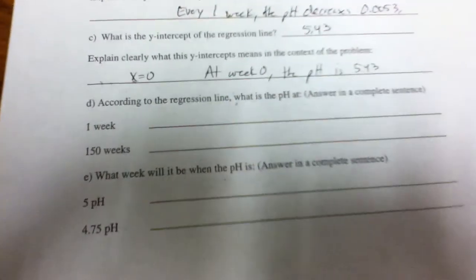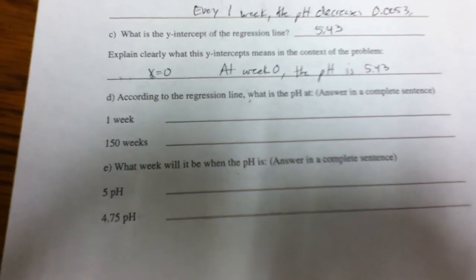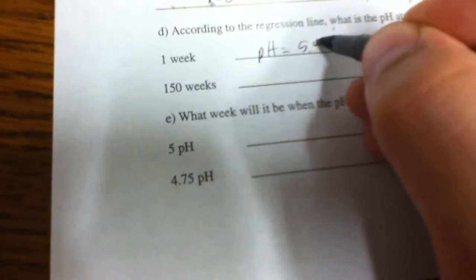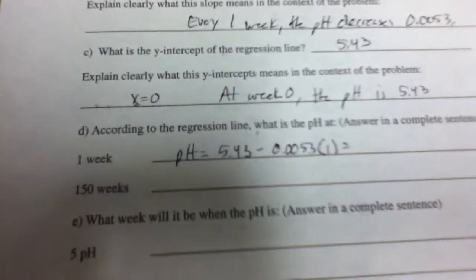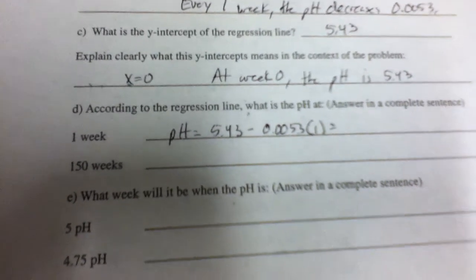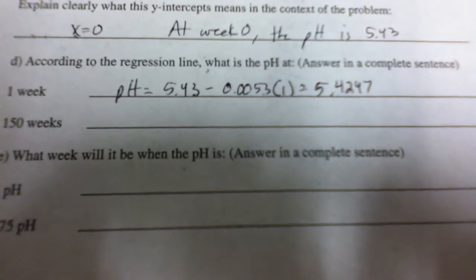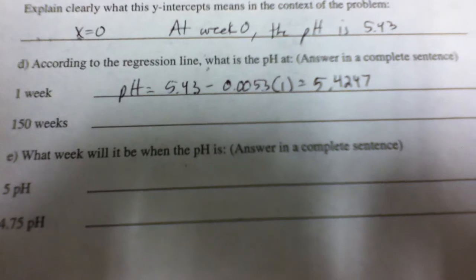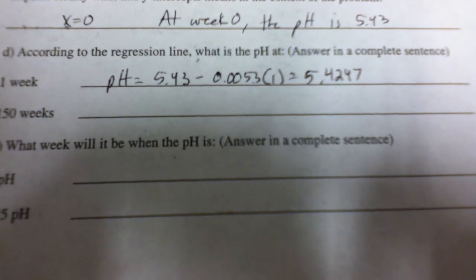Now, like the last problem, it says, according to the regression line, what is the pH when I give you weeks, and what is the weeks when I give you pH? So notice 1 week. Remember, weeks are x. So I use my equation, pH equals 5.43 minus 0.0053 at week 1. So 5.43 minus 0.0053 times 1 gives you 5.4247. And if I was going to write down a complete sentence, I would write, at week 1, the pH is 5.4247.